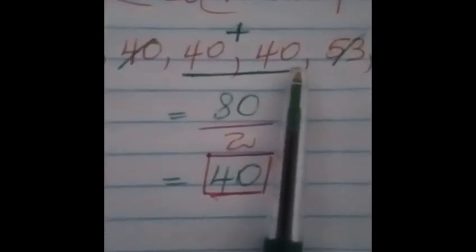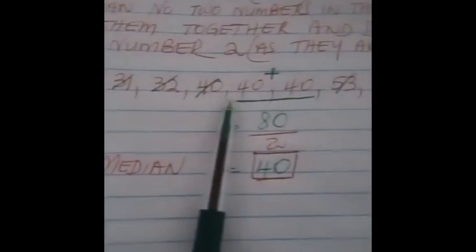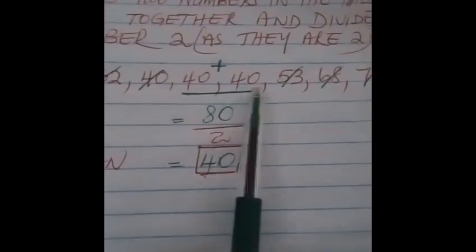Another 40 plus another 40. So it means we are left with two 40s, which are our medians. That is 1, 2, 3, 1, 2, 3. So we're left with the two 40s.